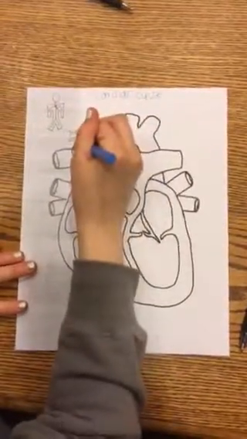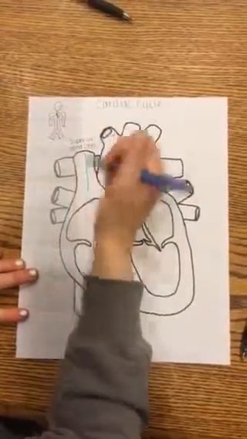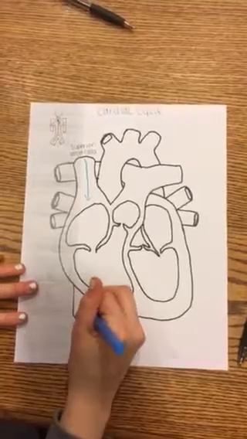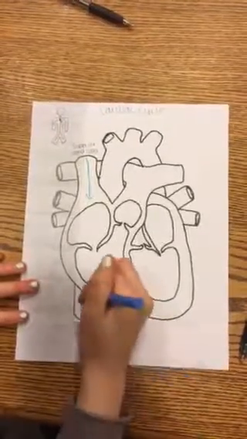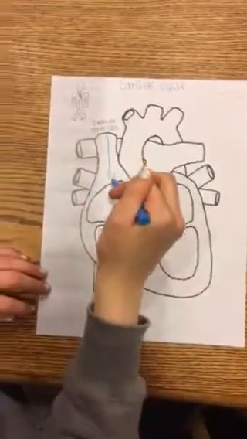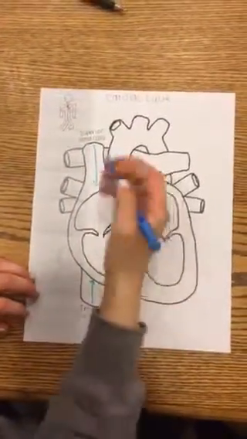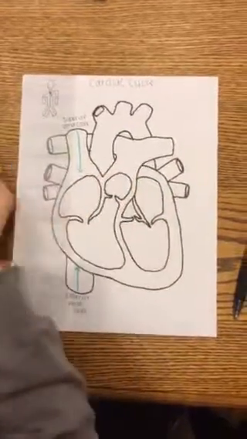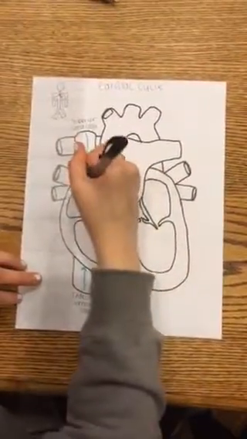So the blood comes from your body and enters in the superior vena cava and your inferior vena cava. Each are going to end up coming up. This comes up through here and enters at the same area. So this is the first chamber of our heart, and this is called the right atria.